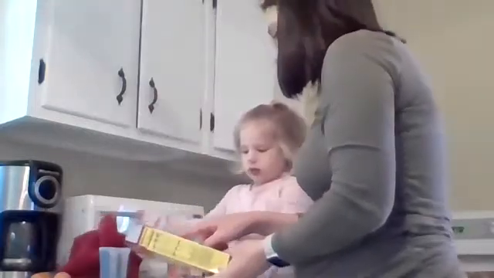Pour that water into the bowl, please. I am, Mommy. I'm doing it, Mommy. Great job, honey. I got it on my hand a little bit. Why don't you push up your sleeves? Okay. Let's see what's next.